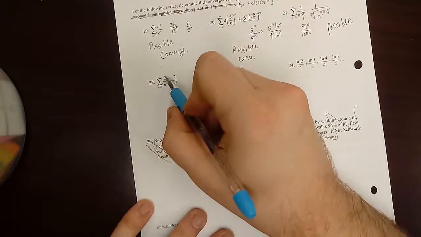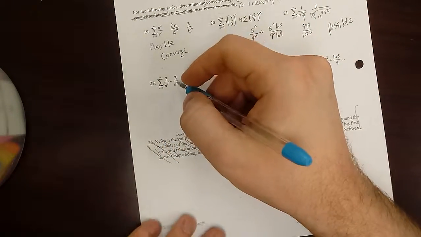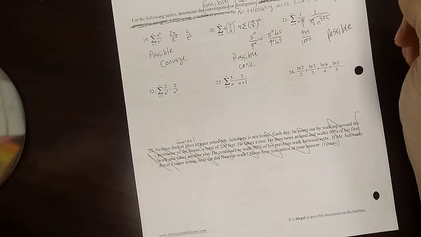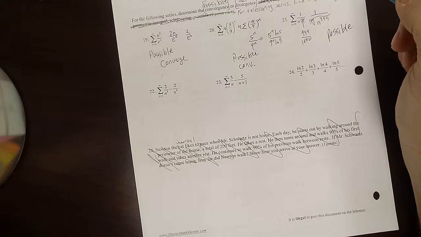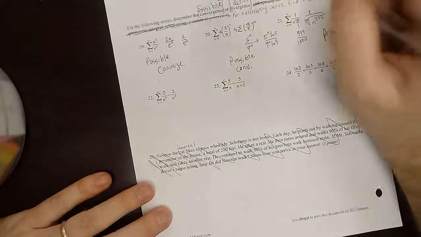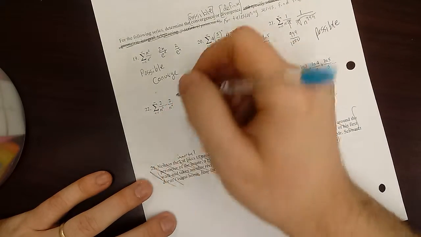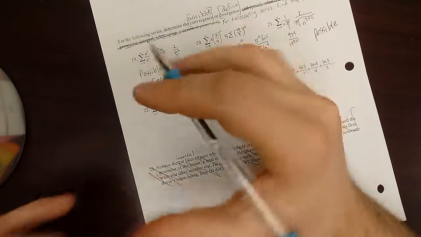If we look at our next one, 2 over n cubed minus 2 over n to the 4th. This one's a little bit harder to figure out. It's definitely a possible convergence because the limit does go to 0, because each of these goes to 0 independently.